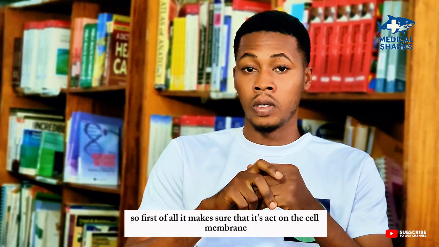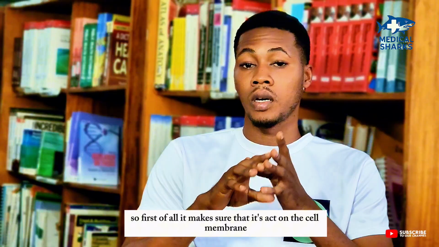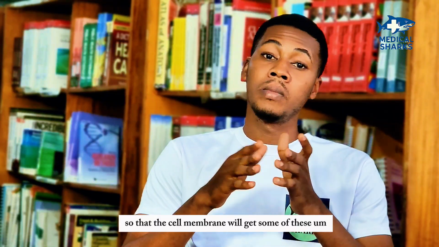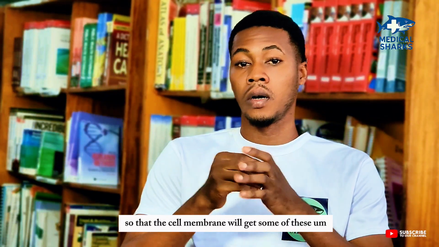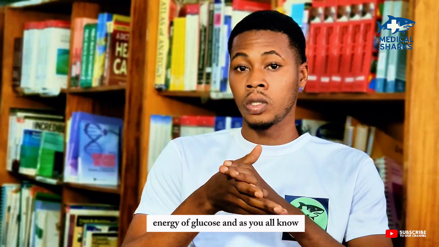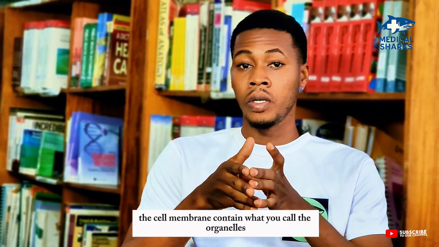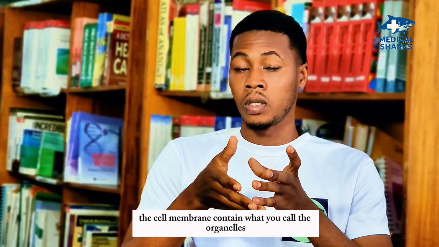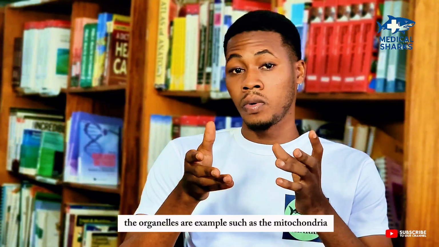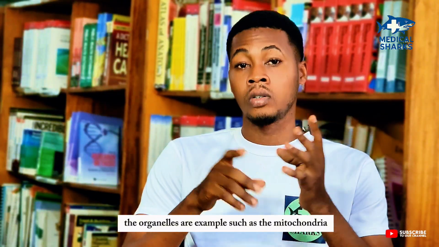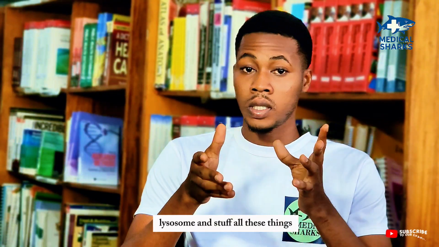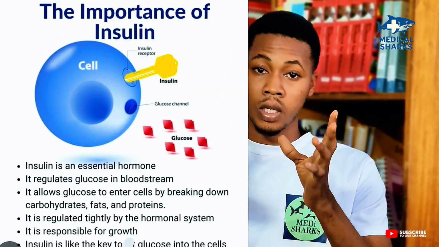First of all, it acts on the cell membrane, so that the cell will get some of this energy of glucose. And as you all know, the cell contains what we call the organelles. The organelles are examples such as the mitochondrion, the lysosome and so on. All these things need energy. So the insulin is going to act on the cell membrane.